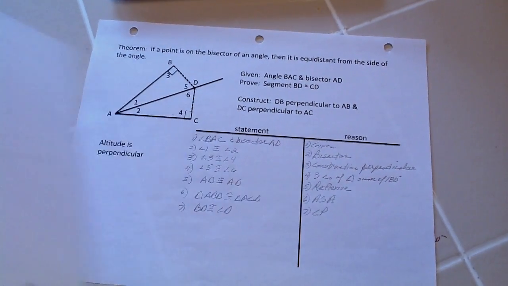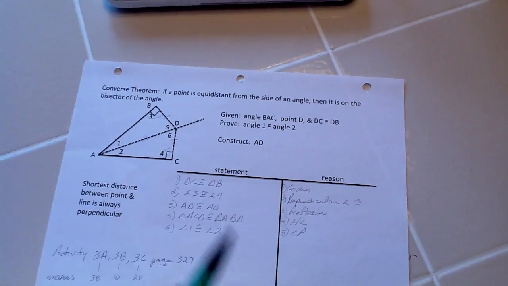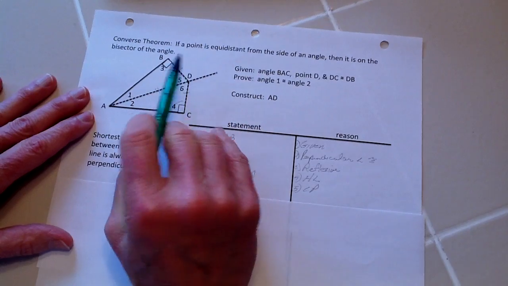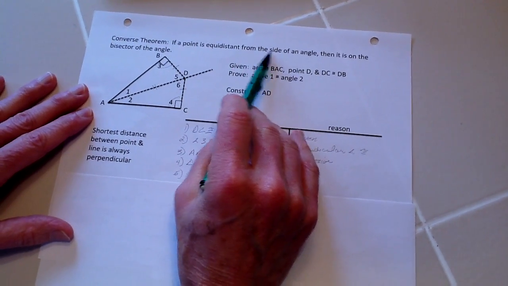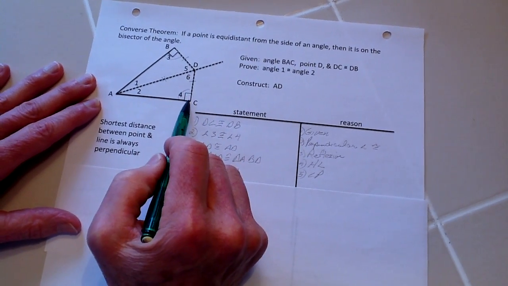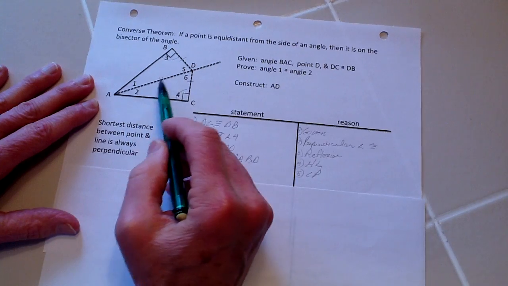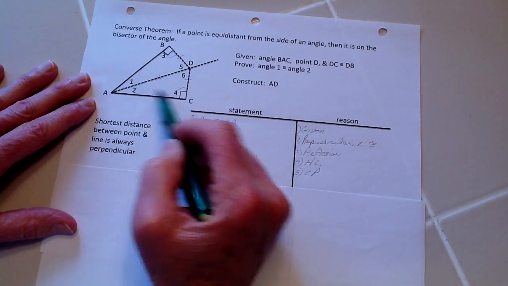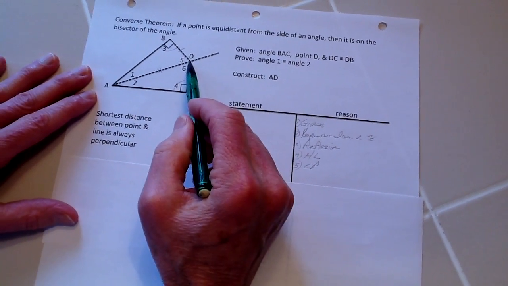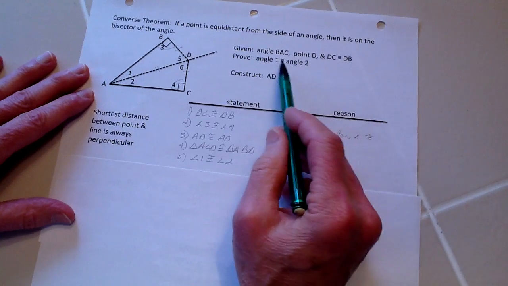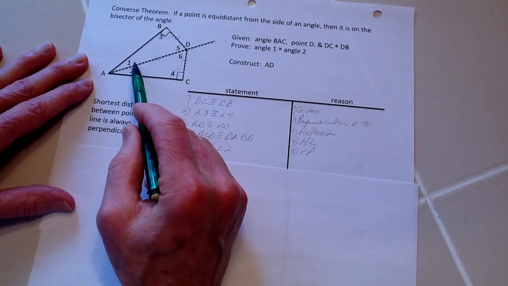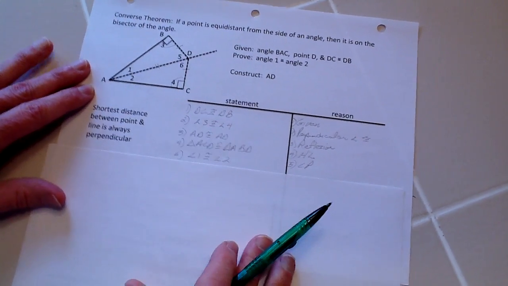Now, let's look over here at the converse of that. The converse is that if a point is equidistant from the sides of the angle, in other words, this distance from here is equidistant with that, then it is on the bisector of the angle. Again, we have the given angle, we have given point D, and we've been given that CD and BD are congruent to each other. Now we're going to try to prove that angle 1 and 2 are congruent, in other words, that they've been bisected by the angle.